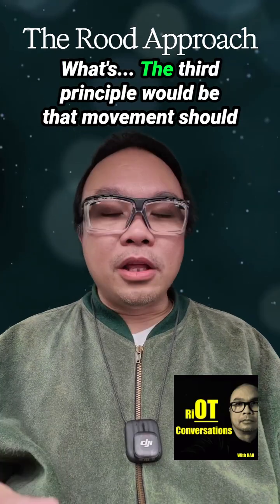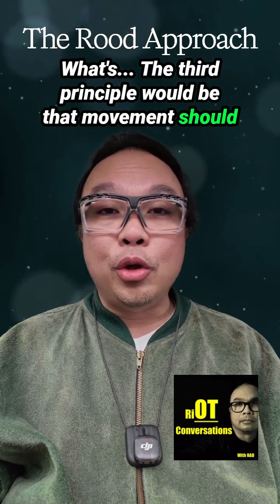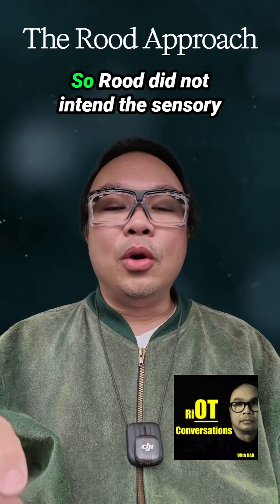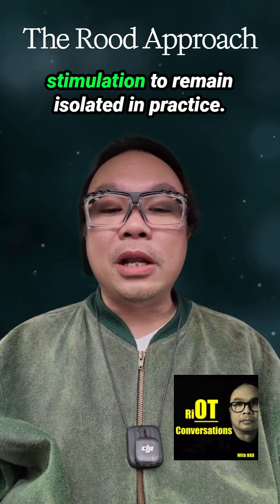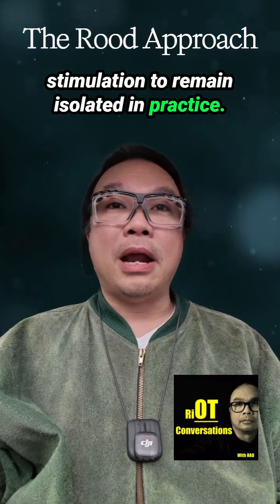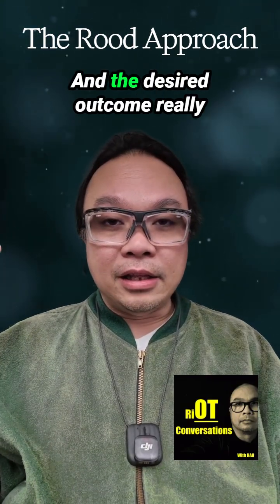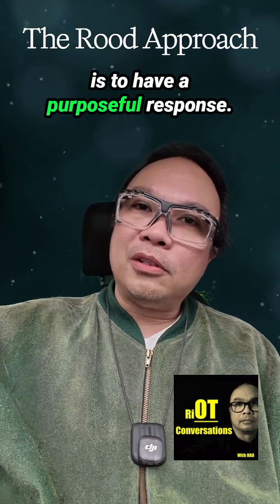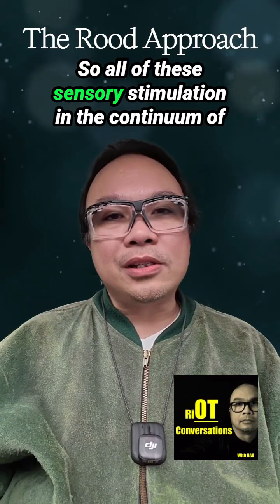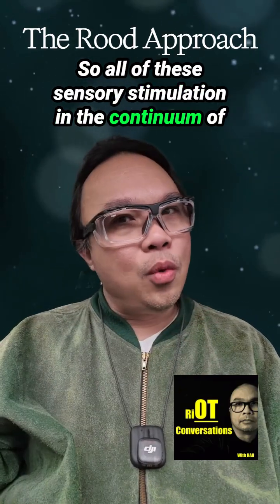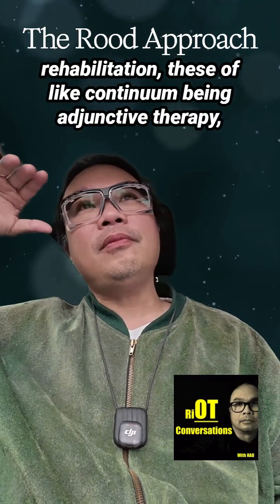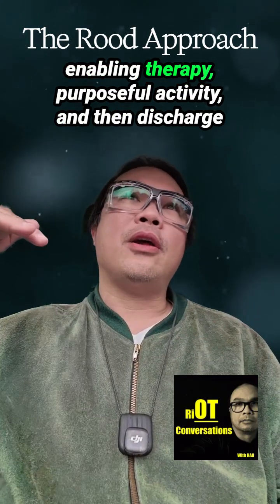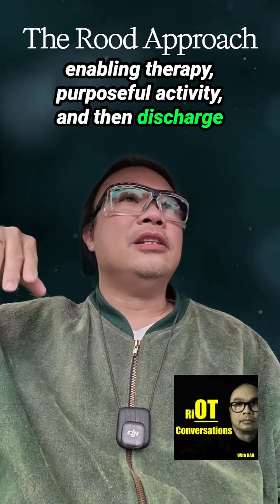Okay, and the third principle is that movement should at some point become purposeful. That's the main objective. Rood did not intend the sensory stimulation to remain isolated in practice, and the desired outcome really is to have a purposeful response. In the continuum of rehabilitation, there is adjunctive therapy, enabling therapy, purposeful activity, and then discharge planning.